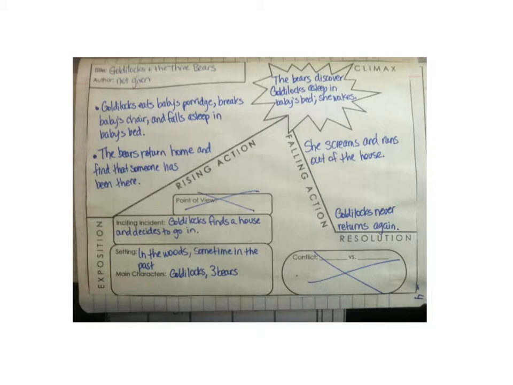This visual is an example of taking apart the story Goldilocks and the Three Bears. They start with their exposition where Goldilocks finds her house, decides to go in. This is taking place in the woods, sometime in the past, and has main characters of Goldilocks and Three Bears. So she finds the house and she goes inside. That's where our story begins. What happens when she gets inside? Those are our rising actions.